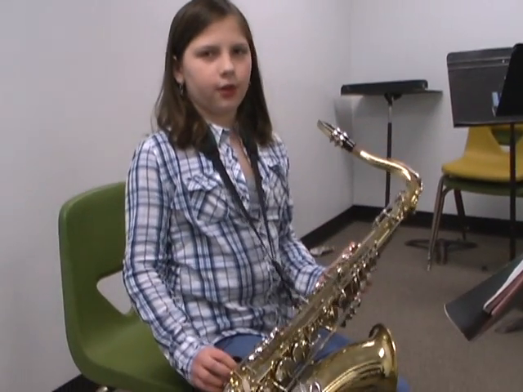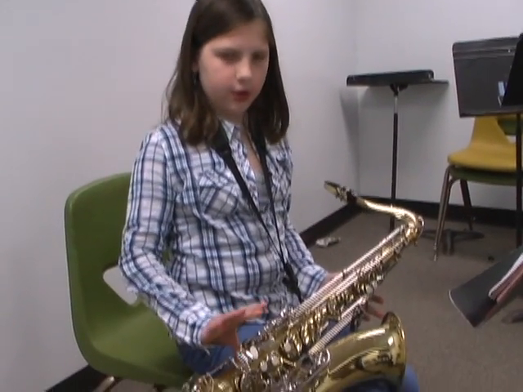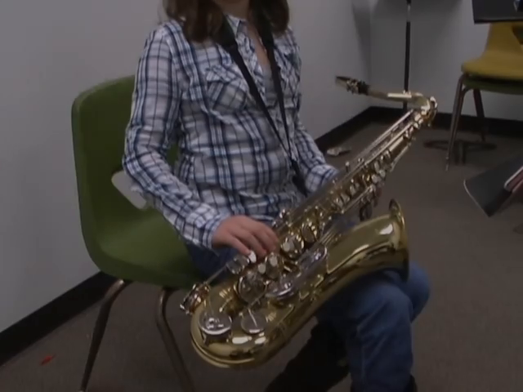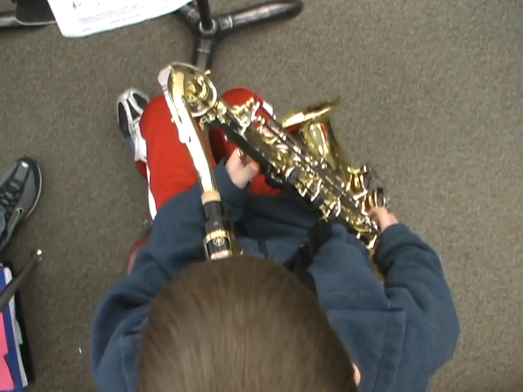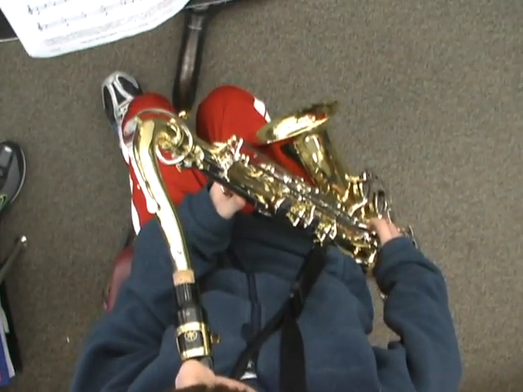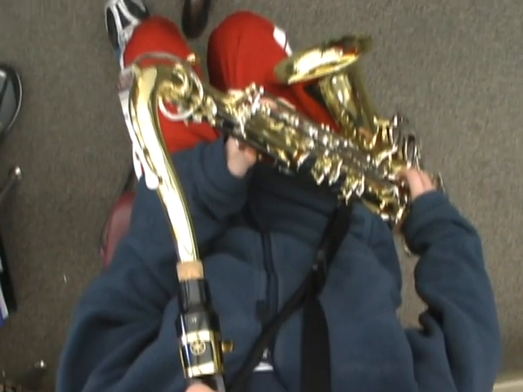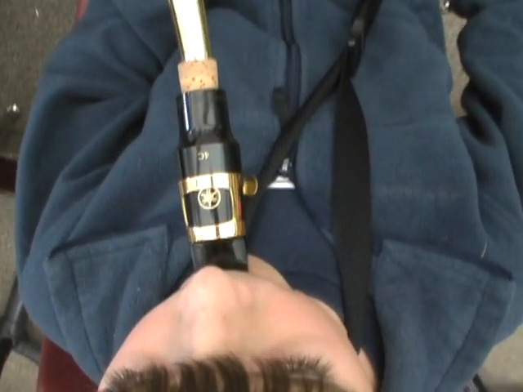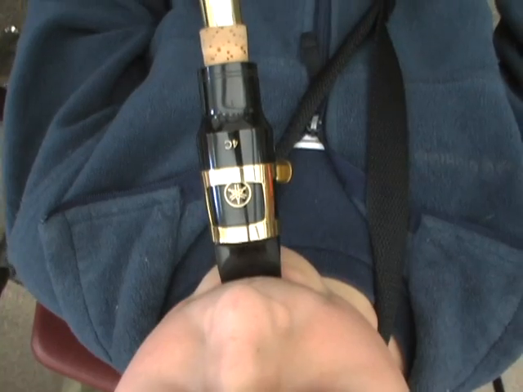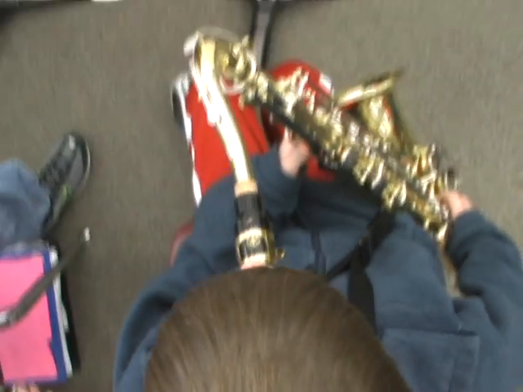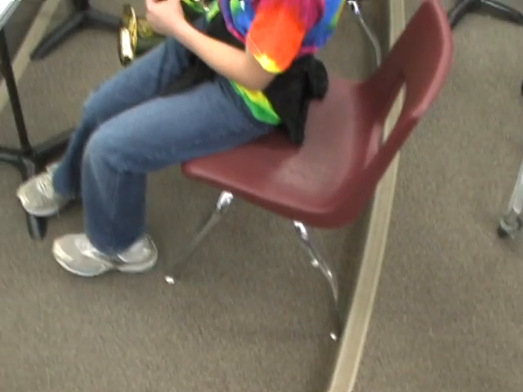The tenor saxophone is a really awesome instrument, but you need long fingers to play it. The tenor saxophone is larger than the alto sax, so the notes sound lower. Students should have at least average-sized hands to play this instrument because the keys are a little farther apart.